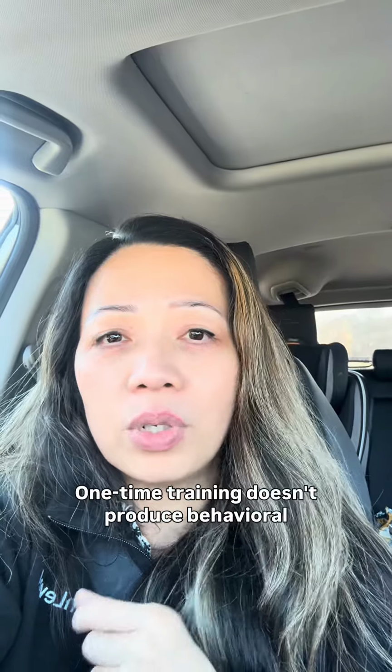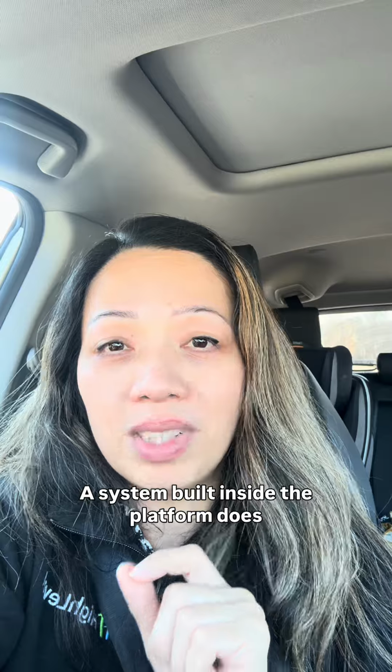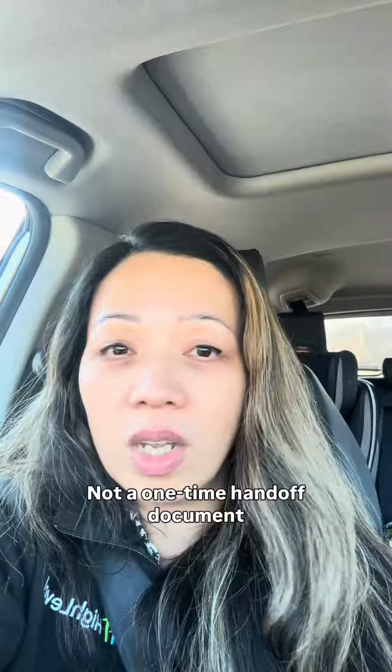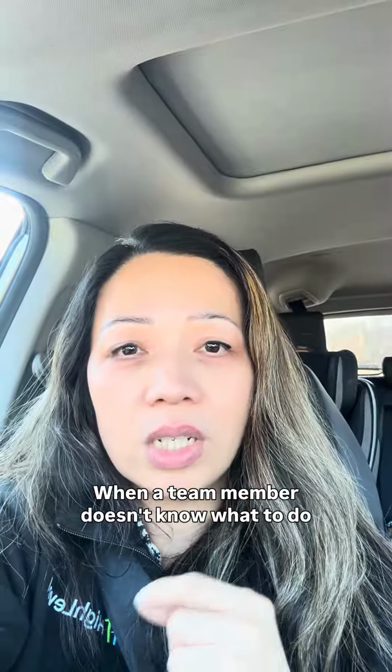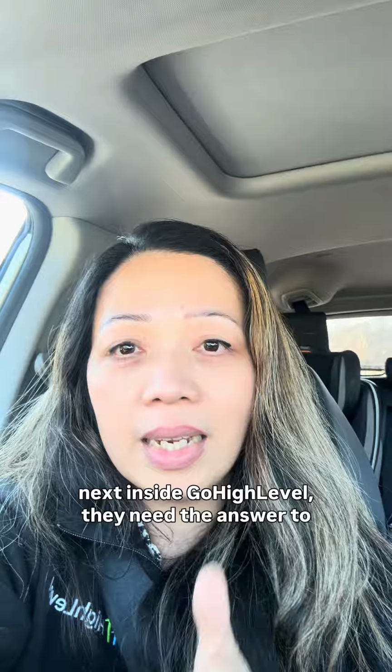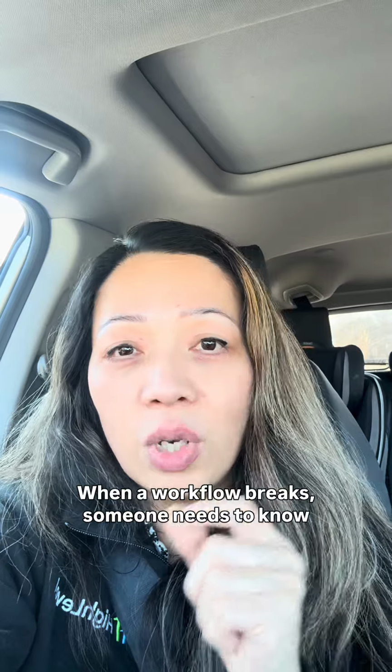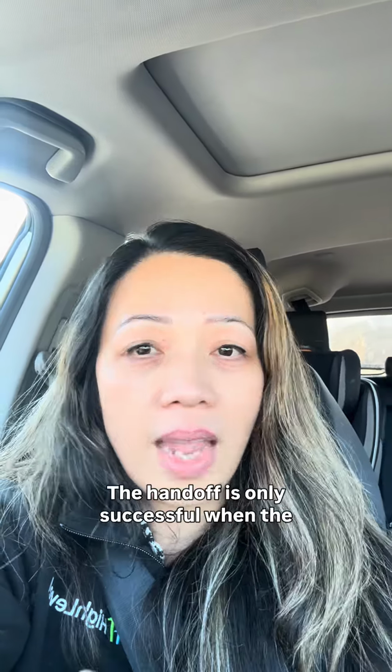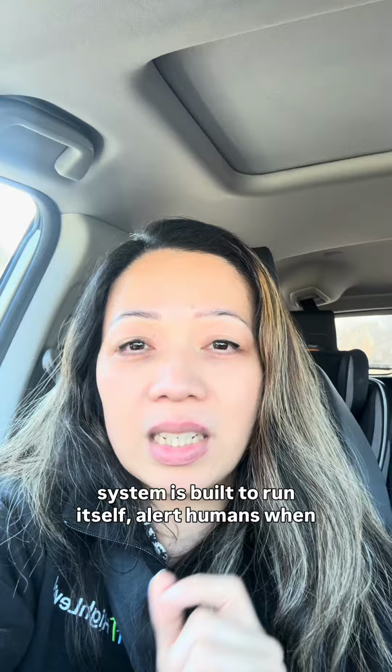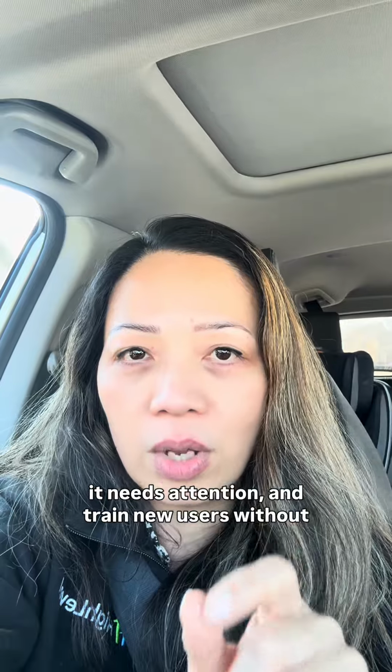One-time training doesn't produce behavioral adoption. A system built inside the platform does. Here's the core issue. Adoption requires repetition and in-context support, not a one-time handoff document. When a team member doesn't know what to do next inside GoHighLevel, they need the answer to appear in GoHighLevel, not in a Google Doc they have to go find. When a workflow breaks, someone needs to know that immediately, not when a lead falls through and a client calls to complain. The handoff is only successful when the system is built to run itself, alert humans when it needs attention, and train new users without requiring your presence.